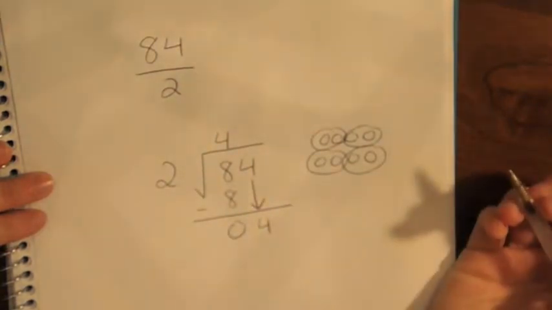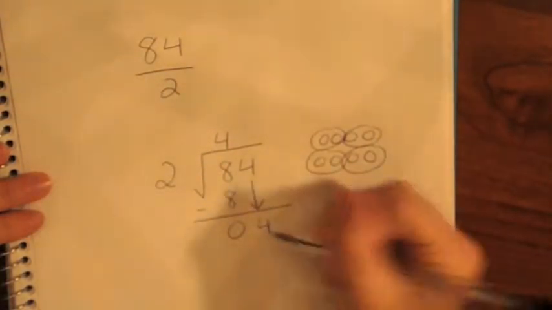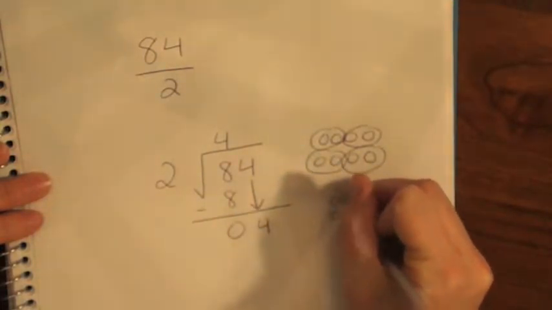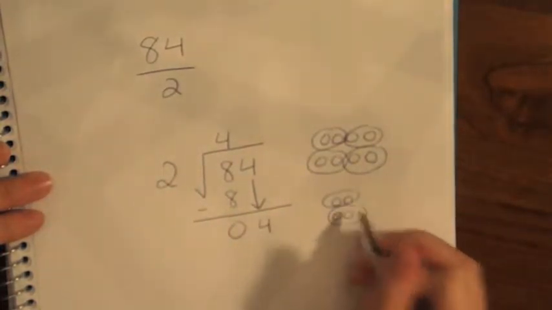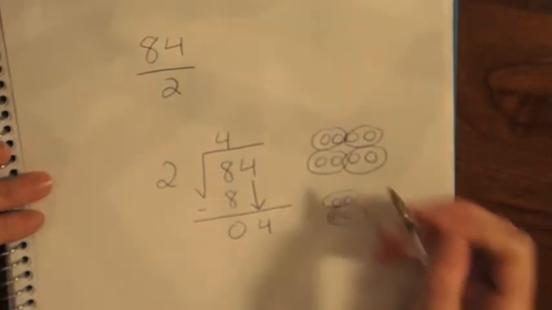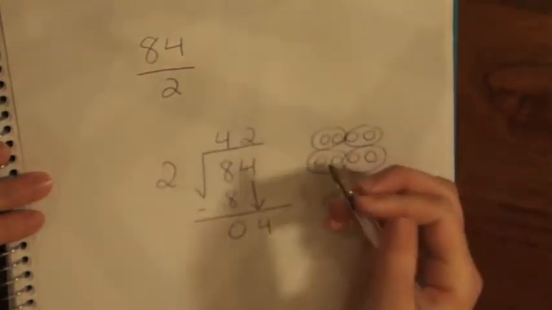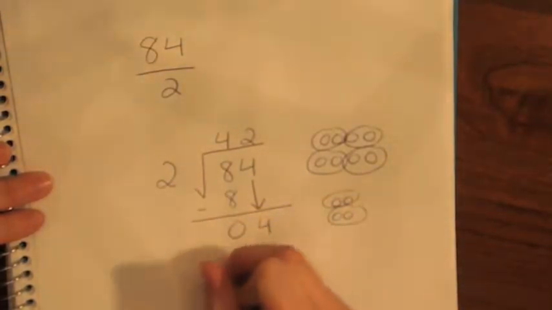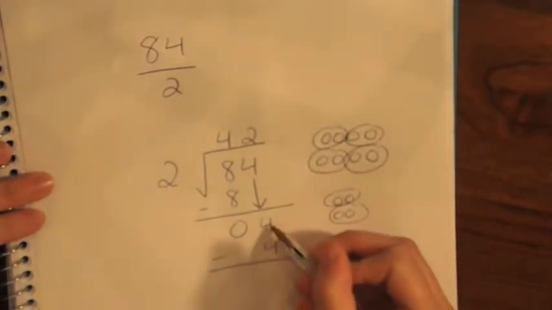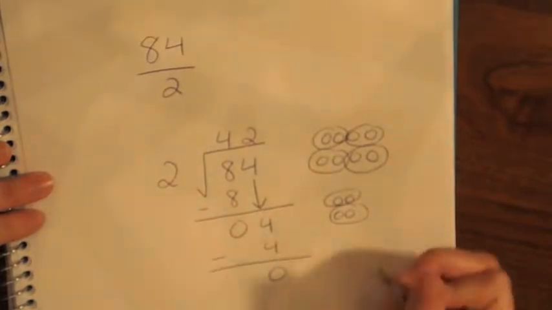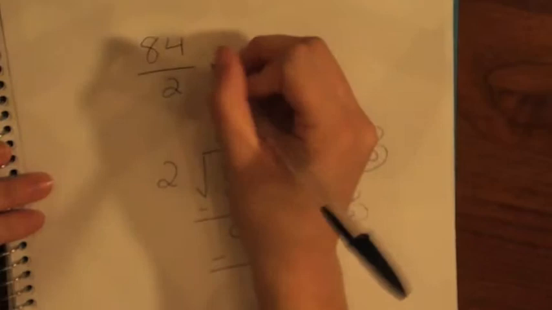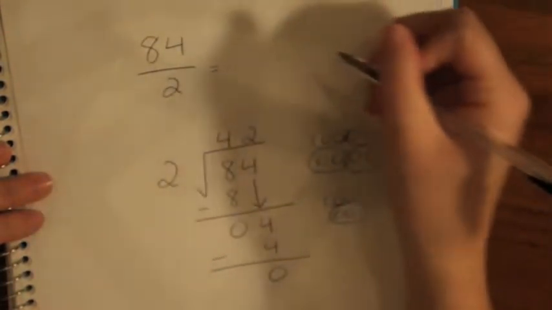Now how many times does 2 go into 4? We'll draw our circles again for 4. 1, 2, 3, 4. And how many 2 combinations are there? 1, 2. So we put the 2 on top of the 4. Now let's check our work. 2 times 2 is 4. Subtract the two numbers. 4 minus 4 is 0. So that means our answer to 84 divided by 2 is 42.